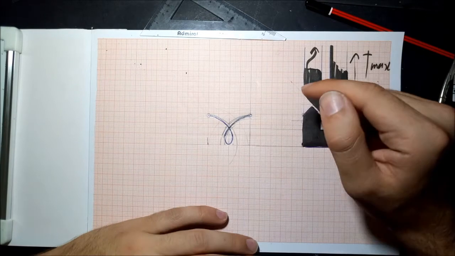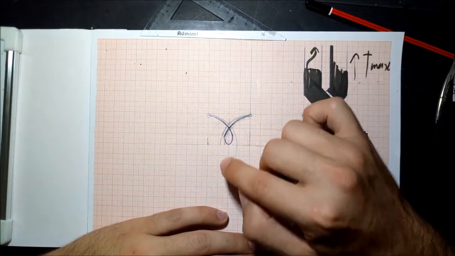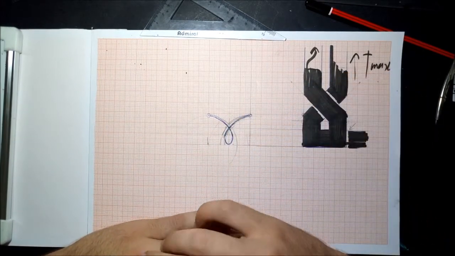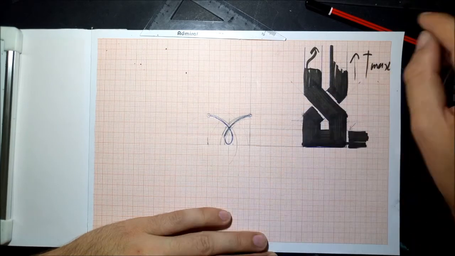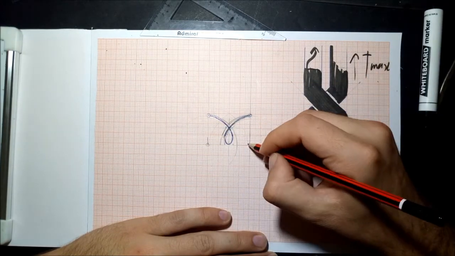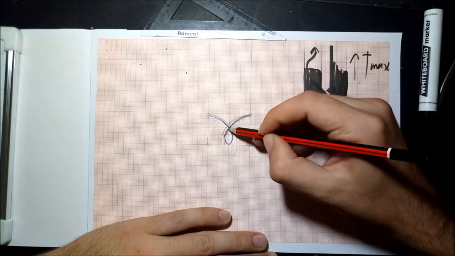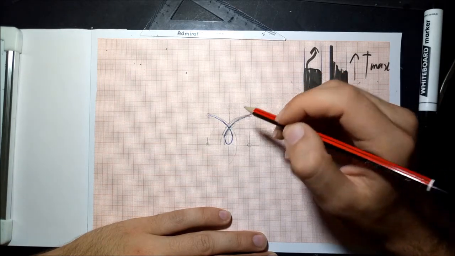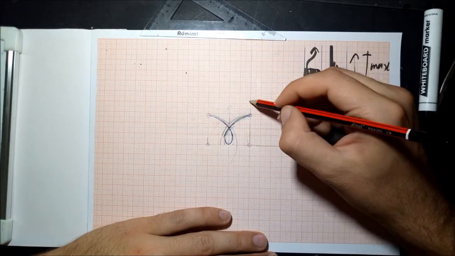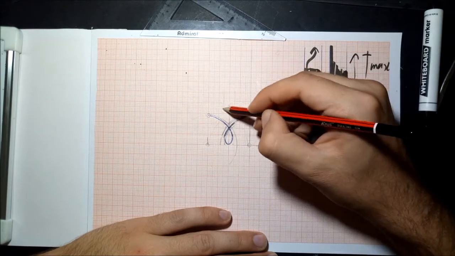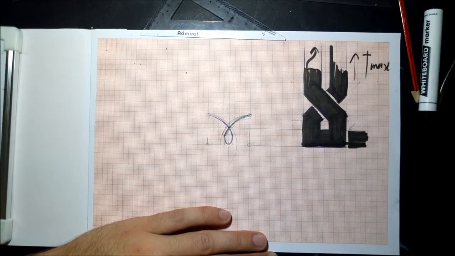Now, as we discussed, this would be the inner curve. The outer curve would be the same thing. It will intersect with the outer edges, the midpoint somewhere right here, and it will intersect with the full thickness line from the right and from the left.